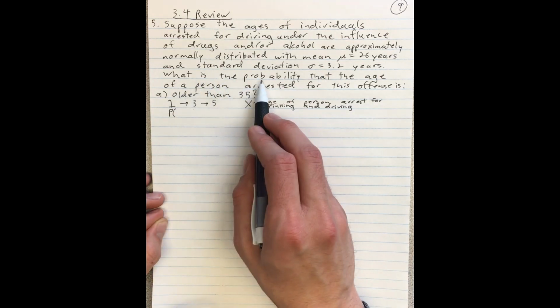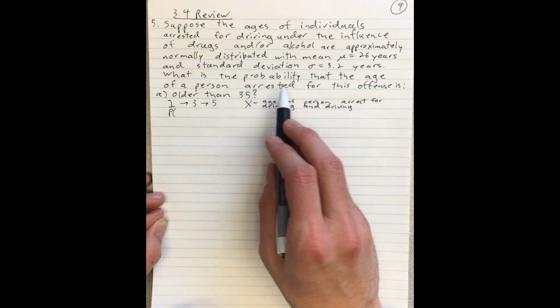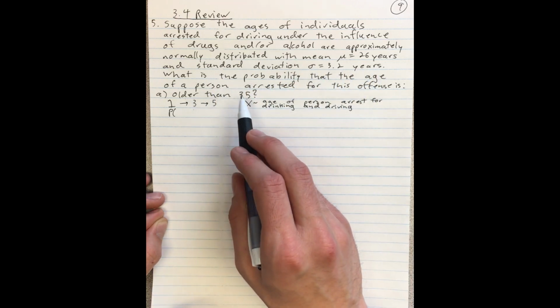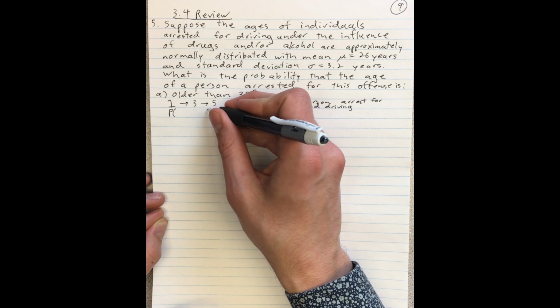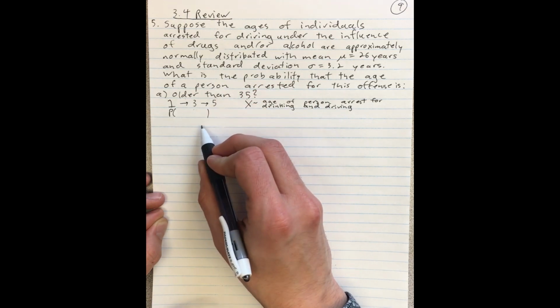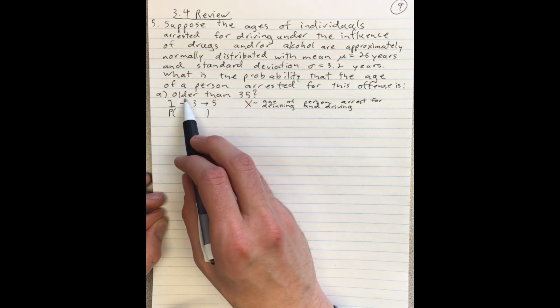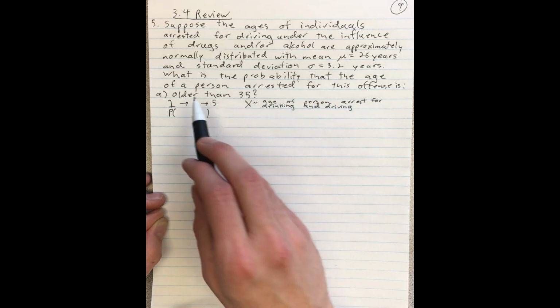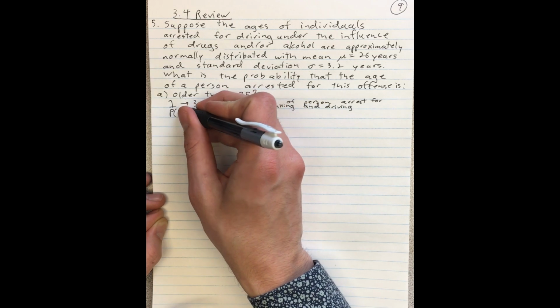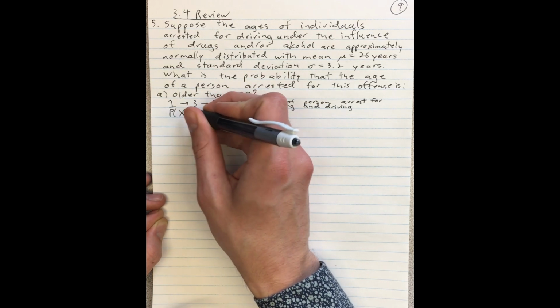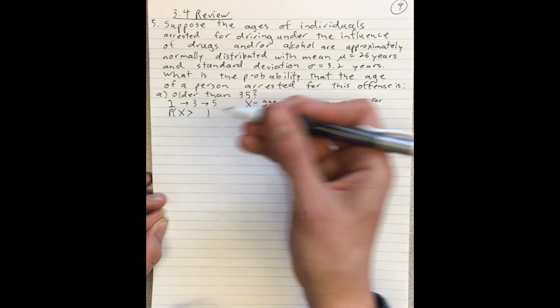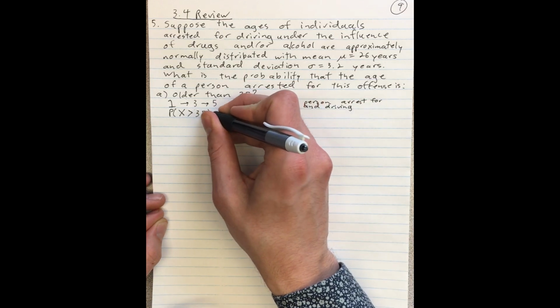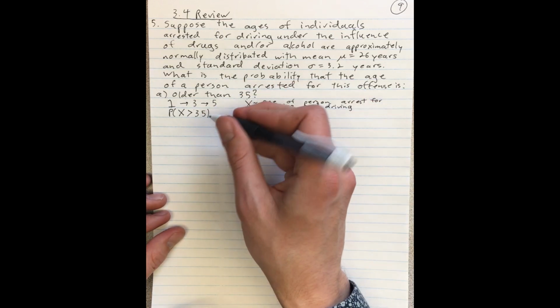We need to know the probability that the age of a person arrested for drinking and driving is older than 35 years old. So writing that out mathematically, X is greater than 35. That's what we're trying to figure out.